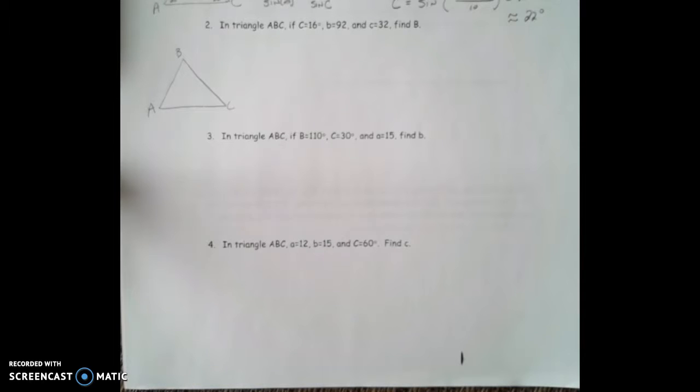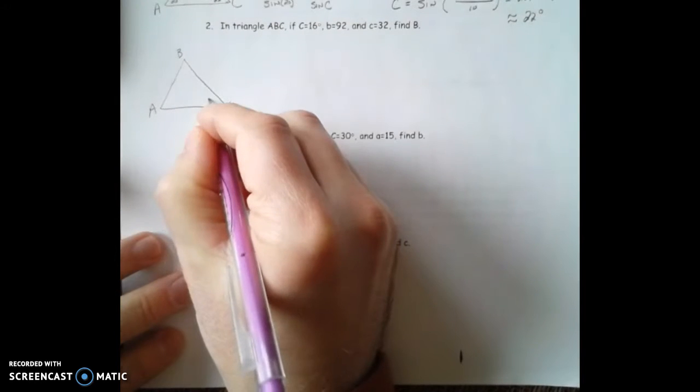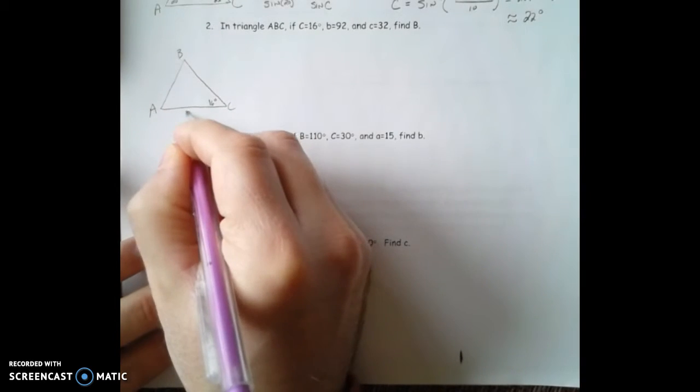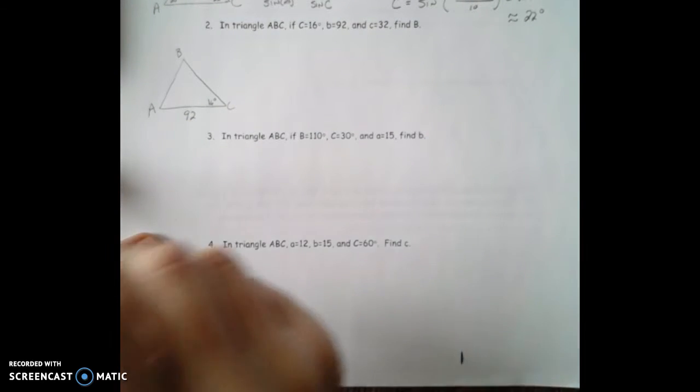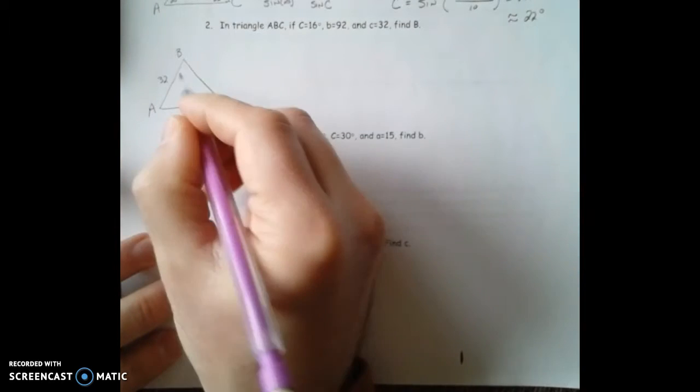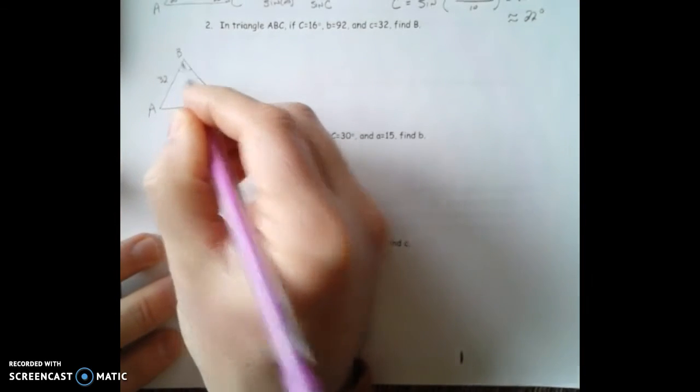In example 2, I'm told that angle C is 16 degrees. I'm going to label that as 16 degrees on my triangle. The side B is 92. That's across from angle B. This is 92. And the side C, across from angle C, is 32. They want me to find the measure of angle B. So what is that measure right there?